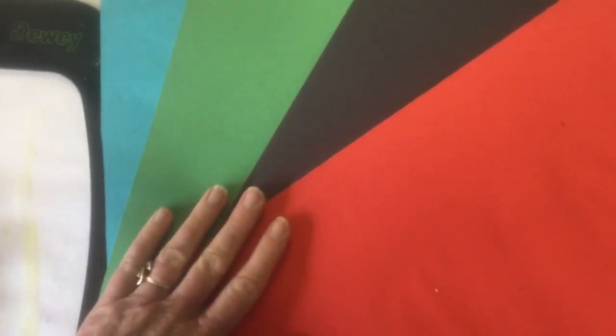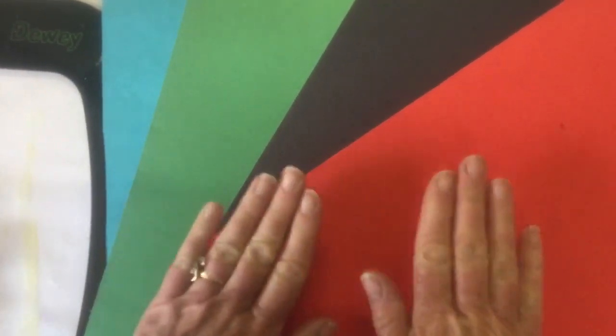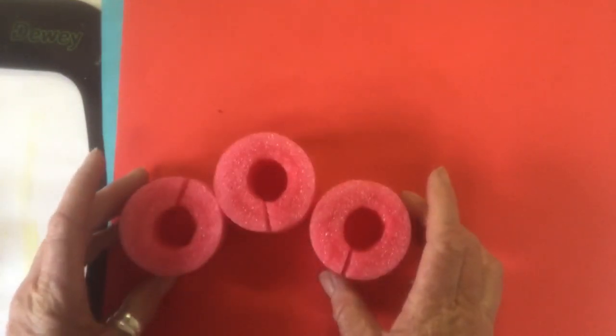Okay, after you've gathered your things, the next step is to think about what color you want to place them on top of, because that color can make a big difference in what the end result looks like. If you're using red things, you might not want a red paper for your background, or maybe you do. So that's the next thing to think about. Then, once you have figured out your background, start laying your objects down.